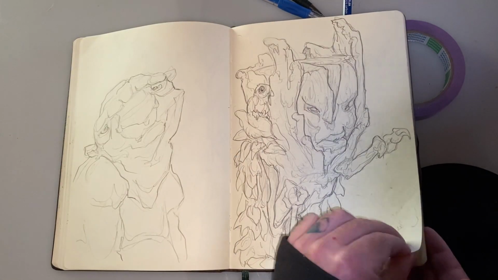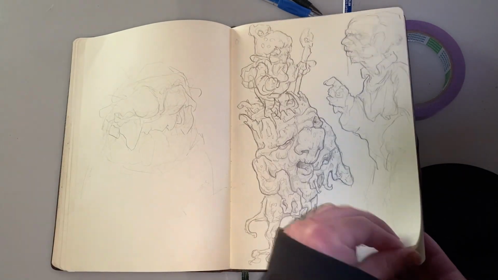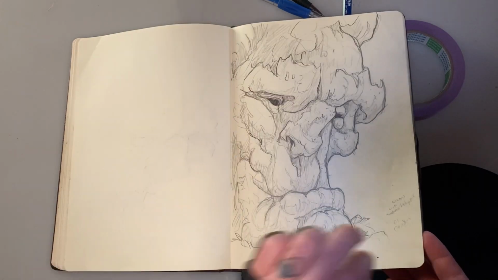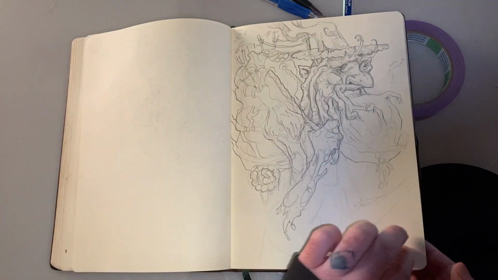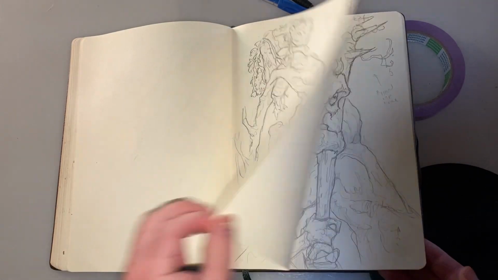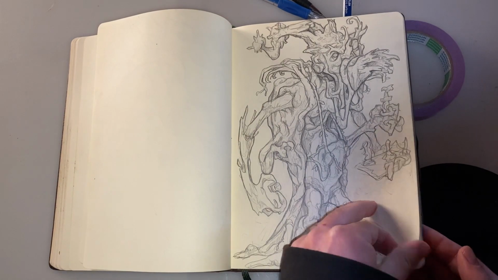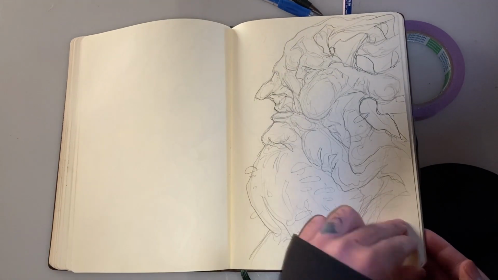These aren't finished drawings, not by my standards. These are exercises, every one. And ultimately, by filling this book with all of these different shapes, shape languages, expressions, characters, ideas of how a branch could work, any part of a tree could work, mushrooms even, moss, how that could work to form a character, an attitude, a mood, an expression.